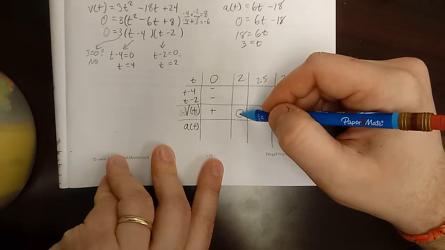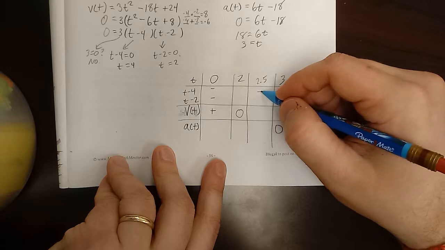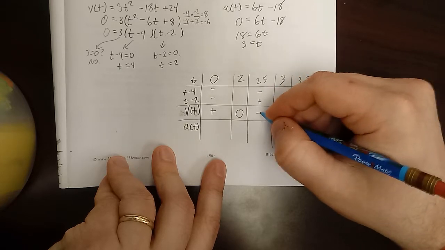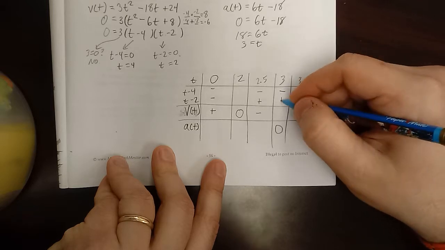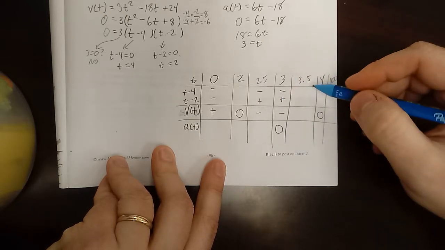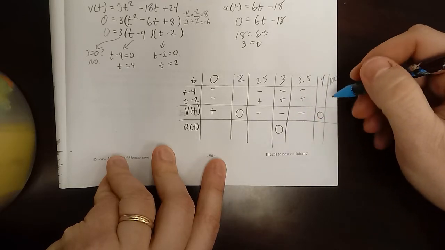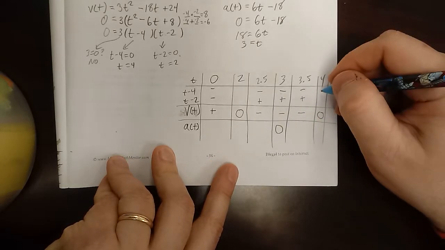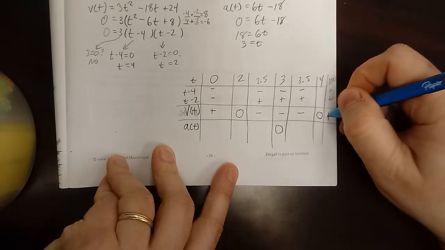Here, I should just get a 0. And then here, 2.5, I get a negative and then a positive, so that's going to be a negative. And then at 3, I get a negative still and another positive, so it's still a negative. 3.5, still a negative and a positive, so it's still a negative. And at 4, oh, it's a 0, right? Then at 1,000, they're both positive, so the whole thing's positive.